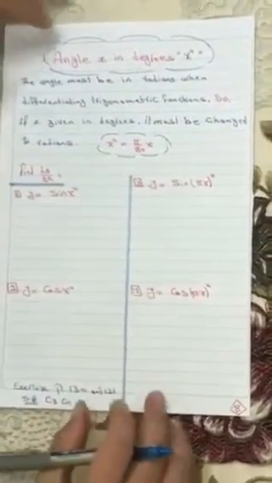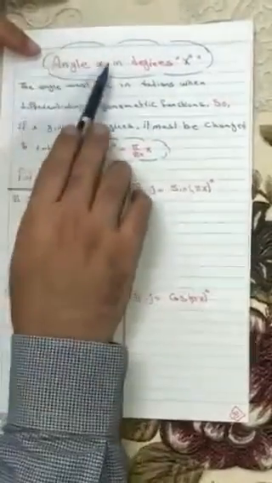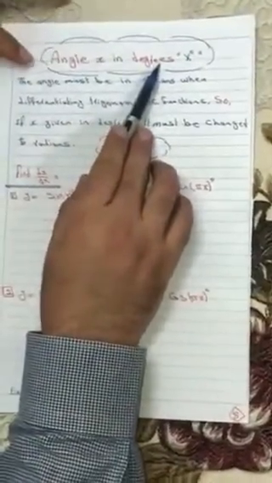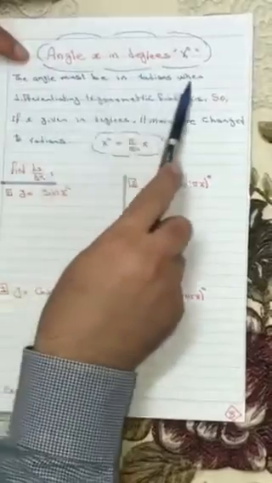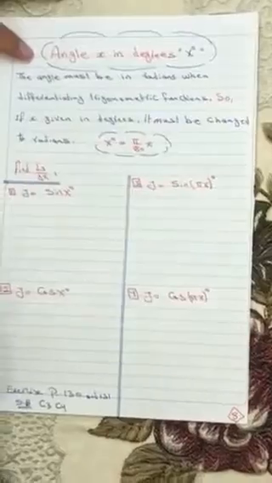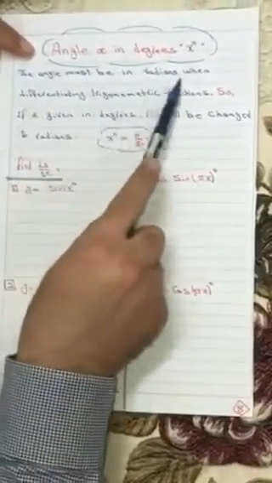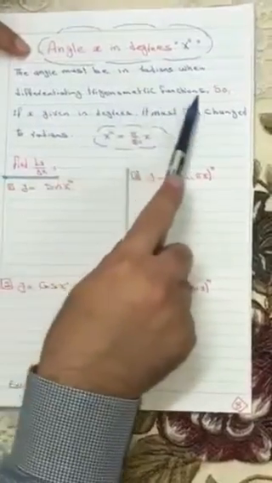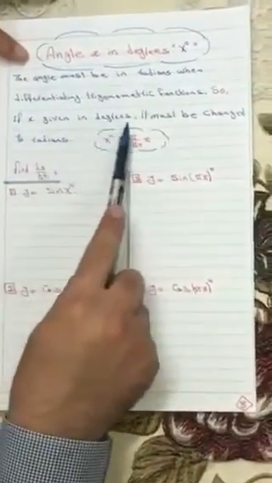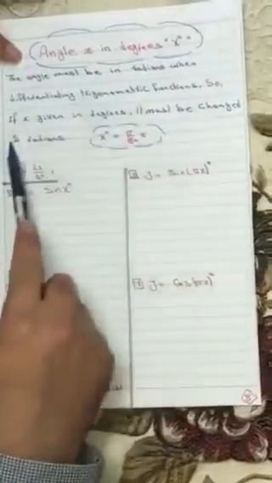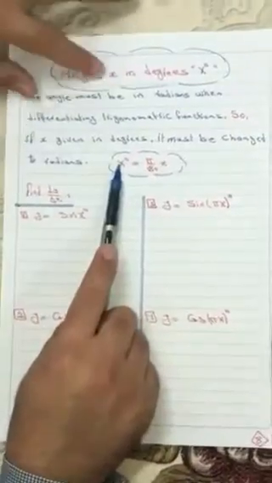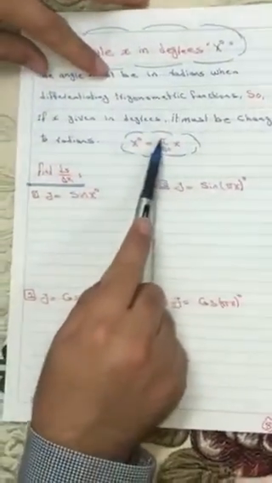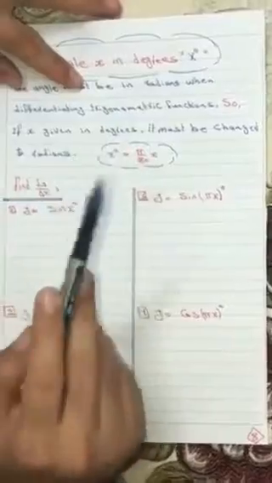The last point in our lesson today is angle x in degrees. The angle must be in radians. So to do differentiation of a trigonometric function, the angle should be in radian measure. So the angle must be in radians when differentiating a trigonometric function. So if x is given in degrees, it must be changed to radians. How to change from degrees to radians? We multiply it by pi over 180 multiplied by x.